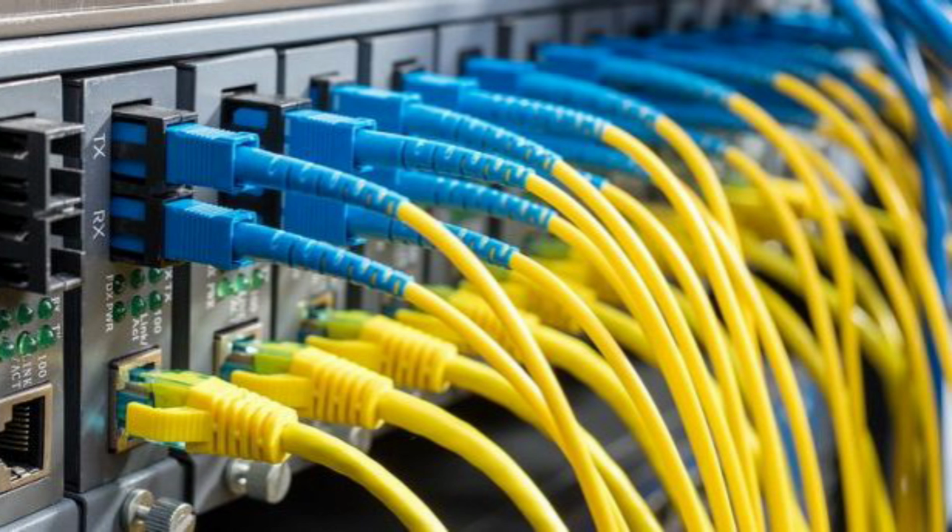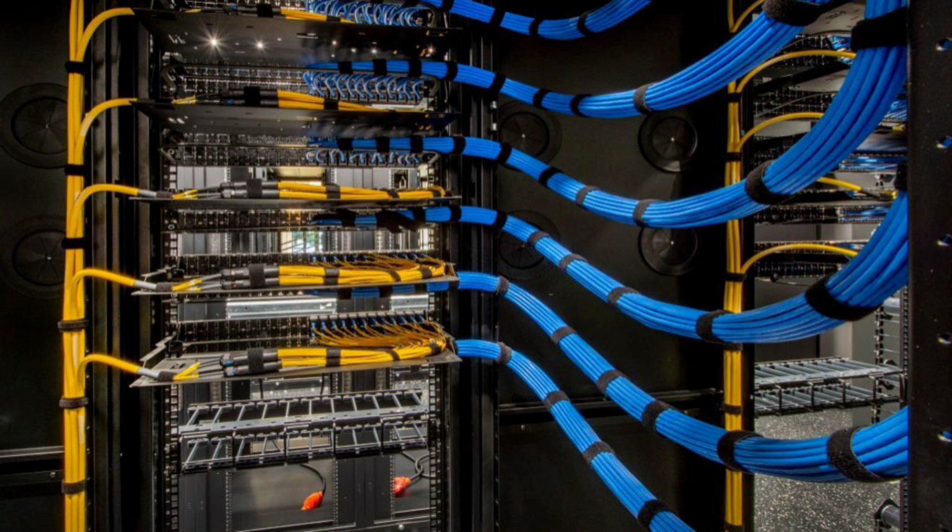Next question, what is the difference between OSPF and BGP? OSPF stands for Open Shortest Path First. It is an IGP used inside organizations. BGP stands for Border Gateway Protocol. It is an EGP used between autonomous systems. What is ECMP? ECMP stands for Equal Cost Multipath. It allows load balancing across multiple equal cost routes.